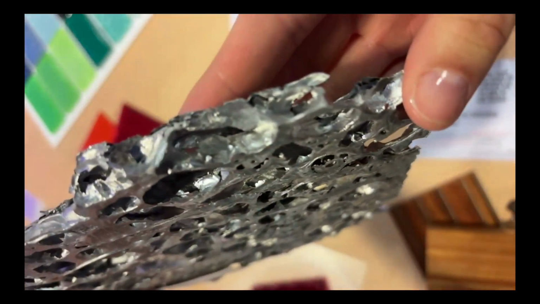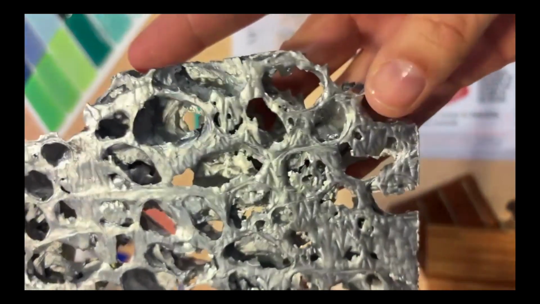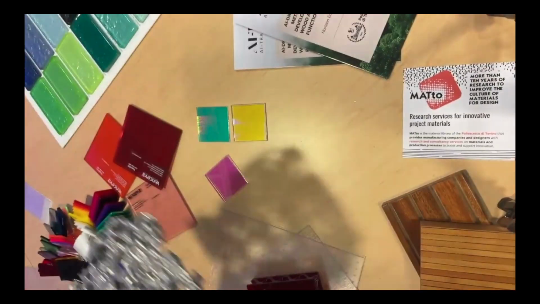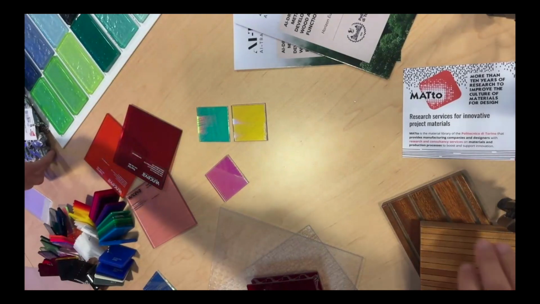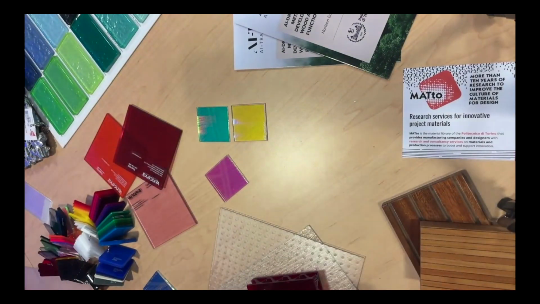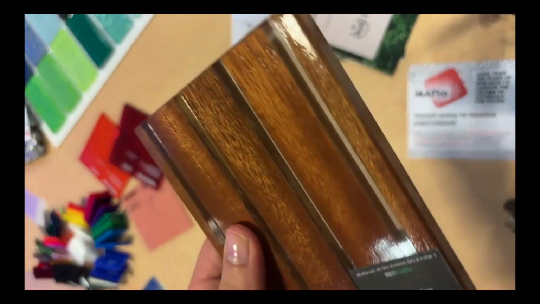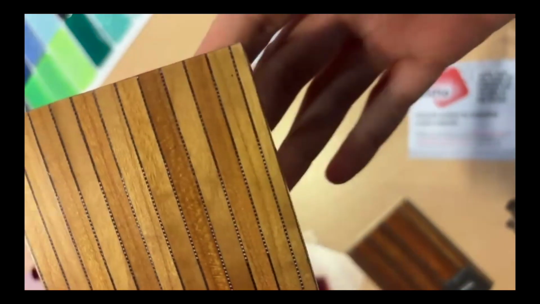And lastly, we explored techniques that enable light to pass through otherwise opaque materials. For example, fiber optics embedded in wood panels can transmit light, creating a visual effect.